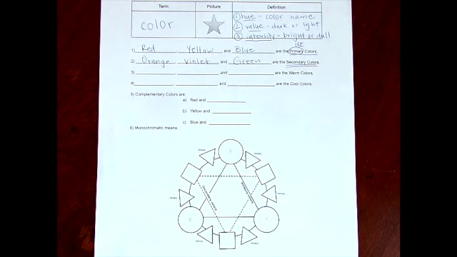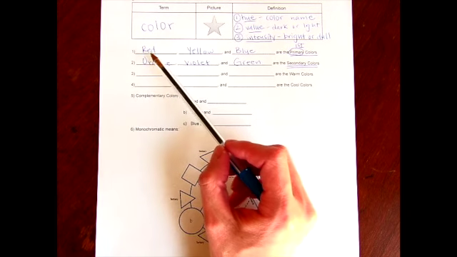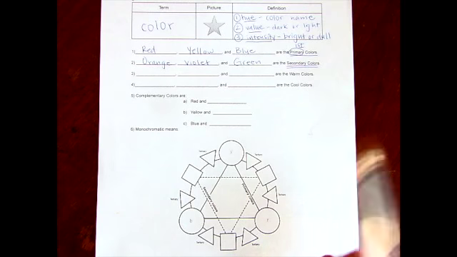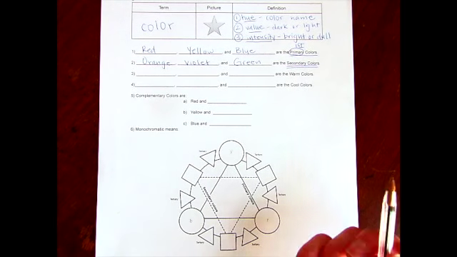I had an elementary student explain it to me this way. Well, Mrs. Peterson, primary colors they're like the number one. 1 + 1 = 2. And I was like, that is exactly why these are the names that they are.